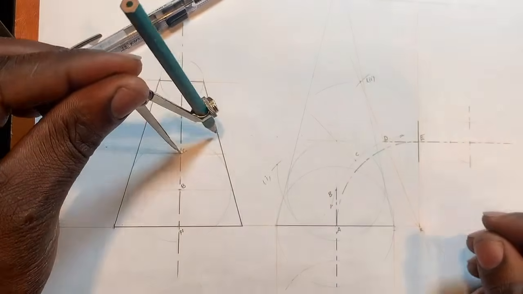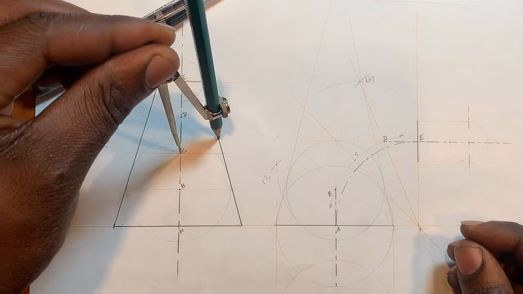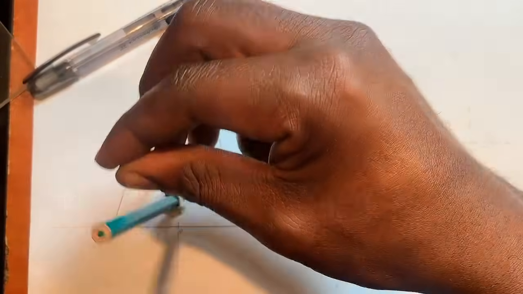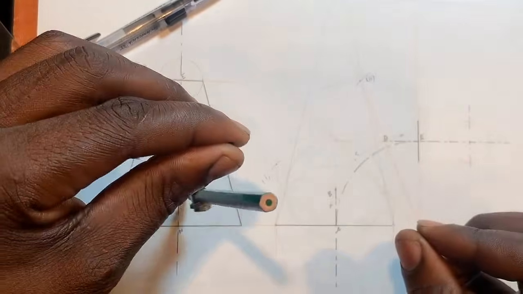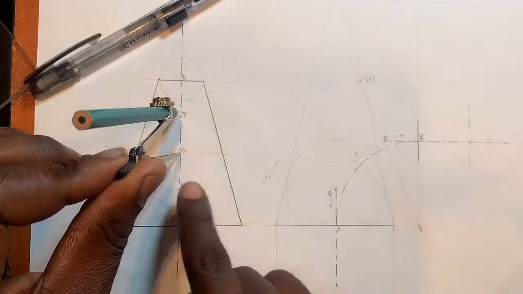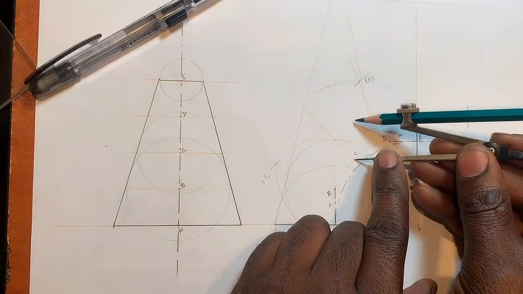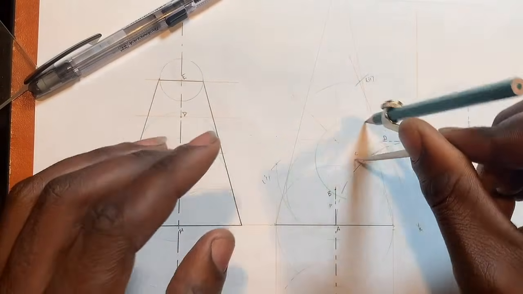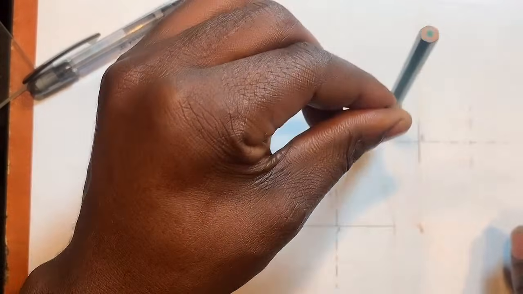You see that it's just touching, not crossing over, not nearby. So you have a faint circle like that. Again, you come and place it at point C, even on this side. Then you have it faint. This is C.